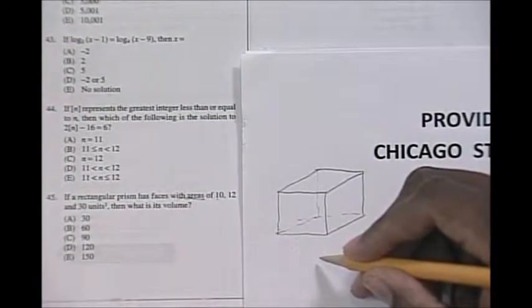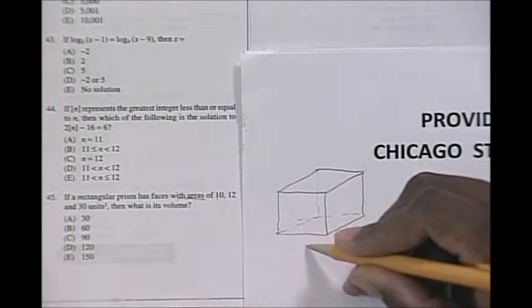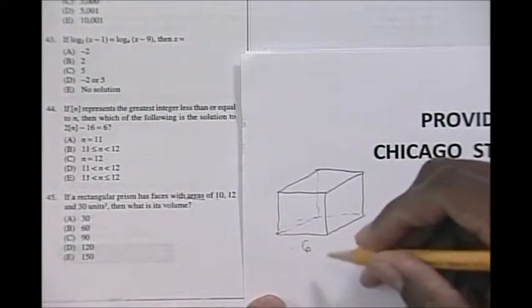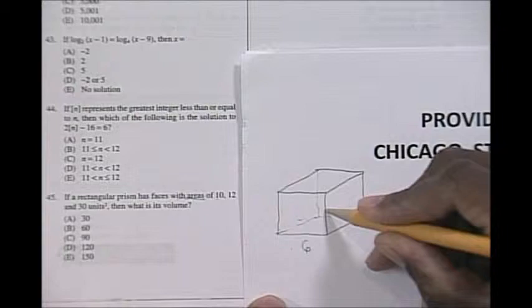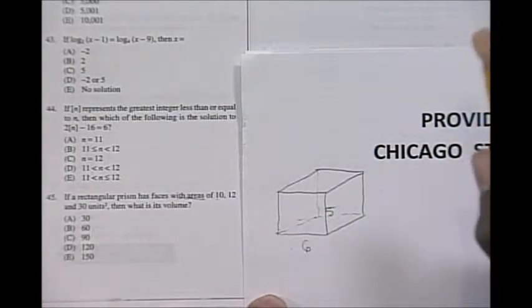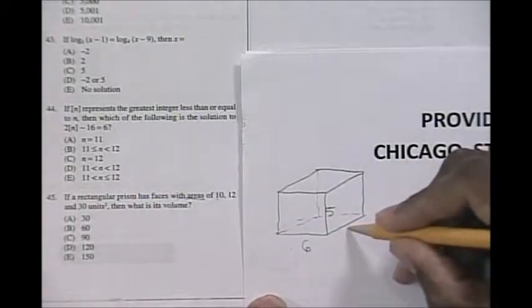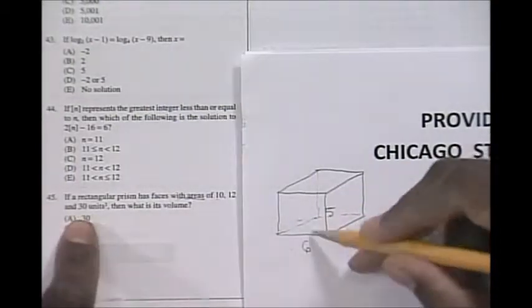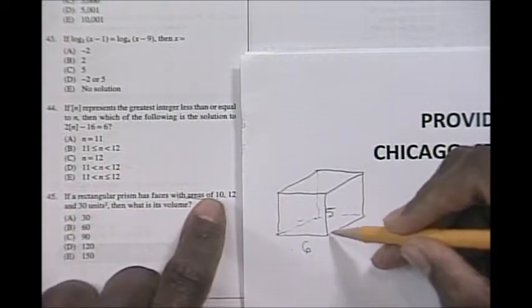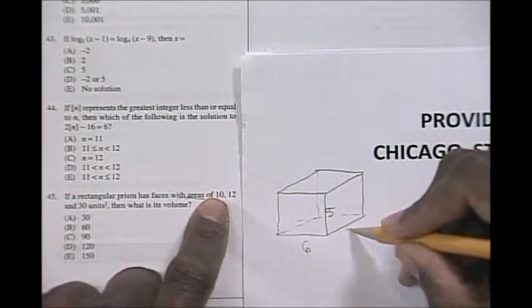So to have those areas, maybe one base is 6. Another, a height here would be 5. And then maybe the depth would be something like, because you want 30, you've got to have 6 times 5. And then another area is 10, so you're going to have 5 times 2.